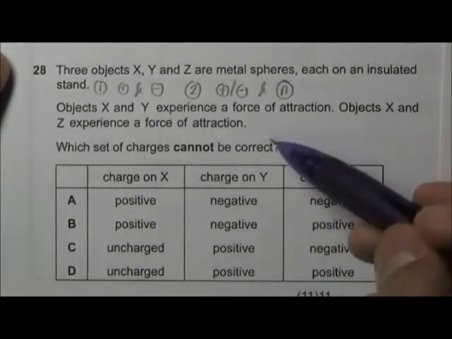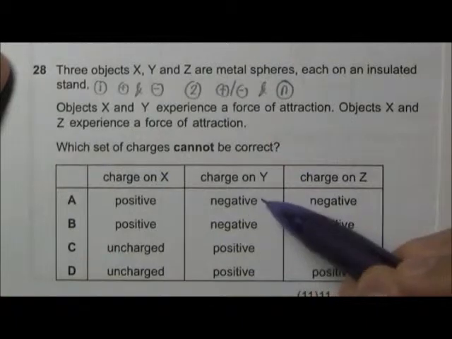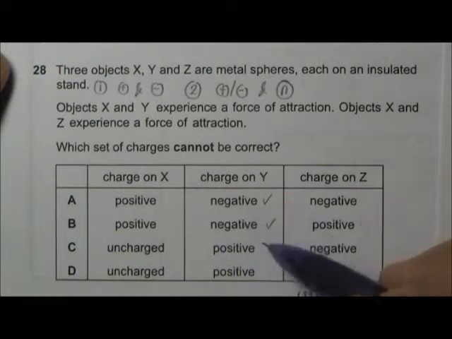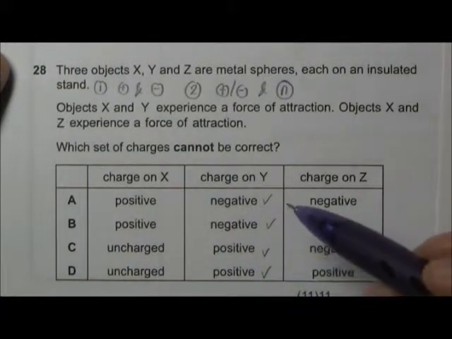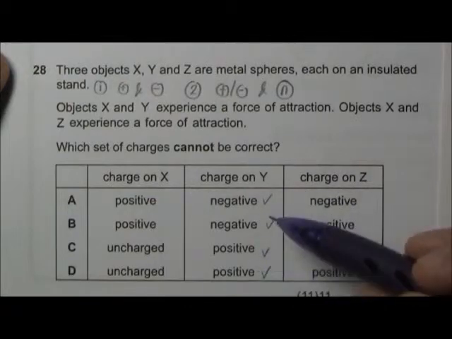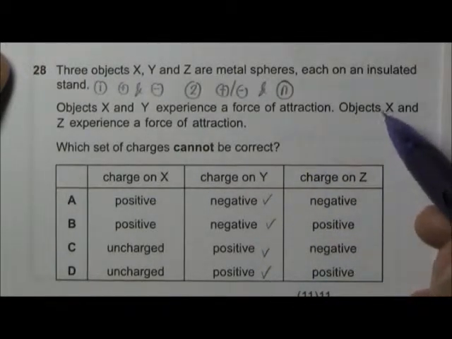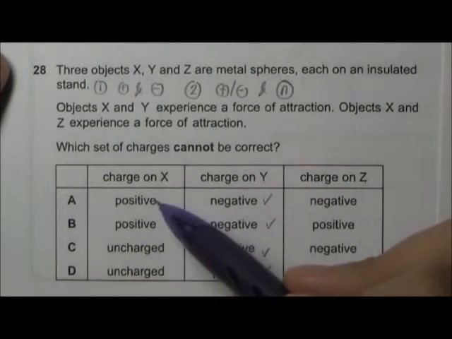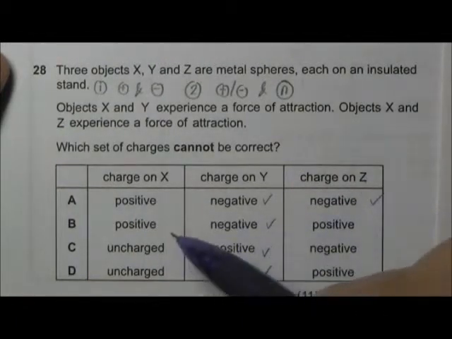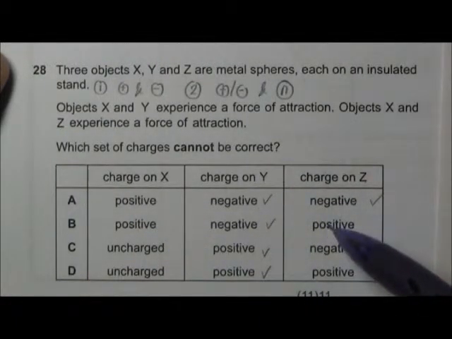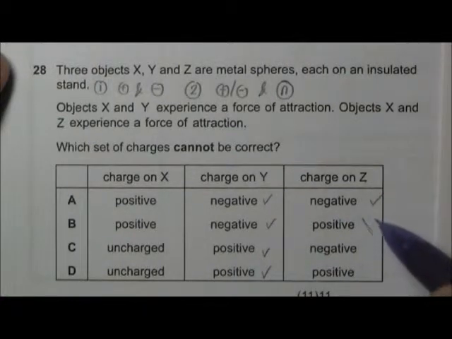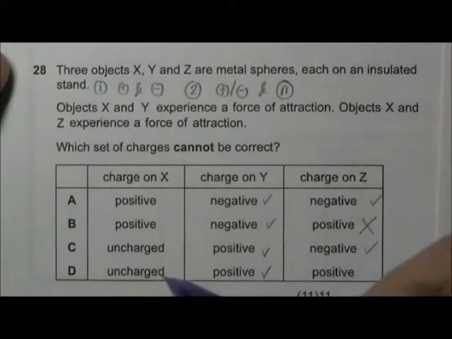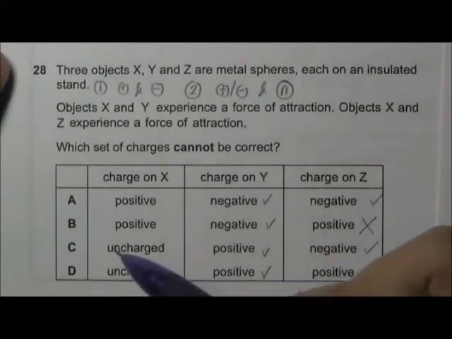X and Y, since they attract, can be one positive, one negative, or one uncharged and one positive. So all four options can be the answer at this moment. Now we look at objects X and Z. Since they attract, it can be positive and negative, correct? Positive and positive will not attract, they will repel. So option B cannot be correct. Option C, uncharged and negative, okay; uncharged and positive, okay. So the answer is B.